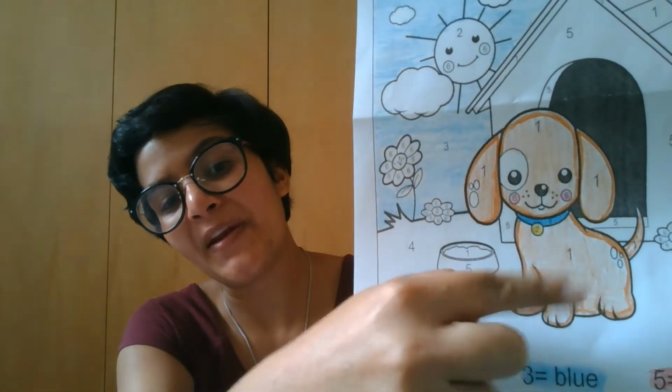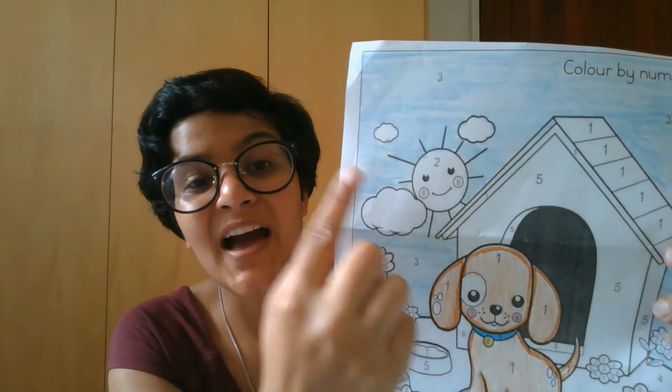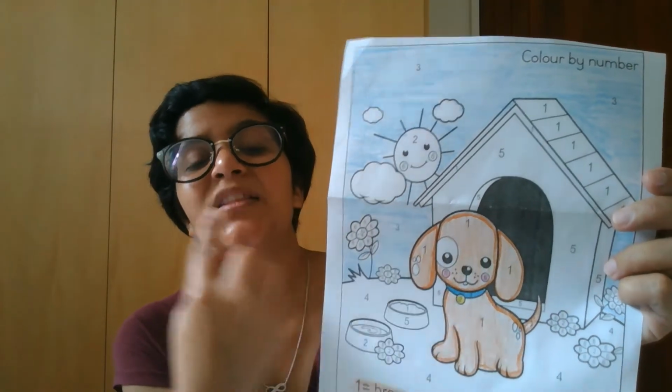Okay, so my dog, when I colored in my dog, I went up and down, and my whole dog is up and down. When I did my sky, I went side to side, but the whole sky is side to side. So I'm only going one direction for each thing that I'm coloring in, and that makes the coloring a lot neater.